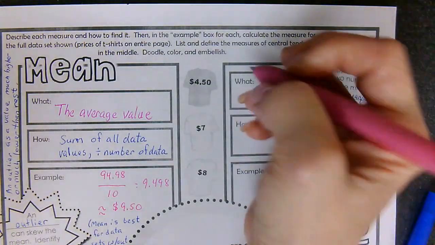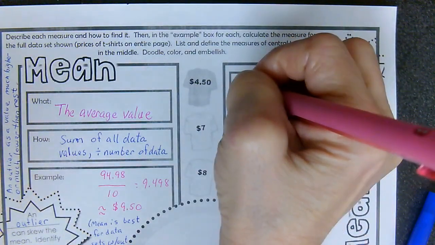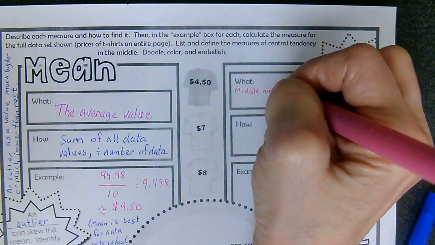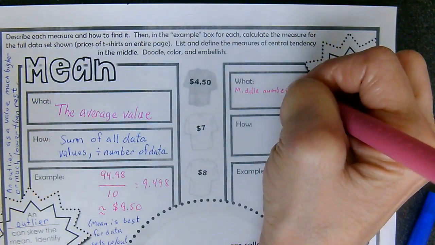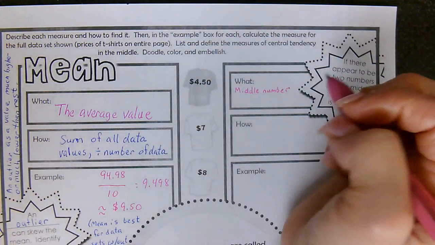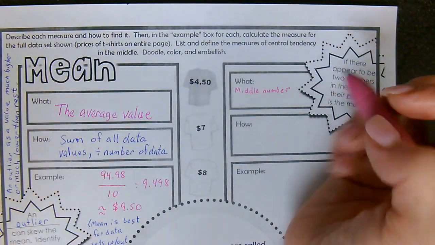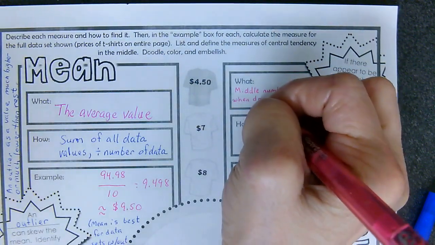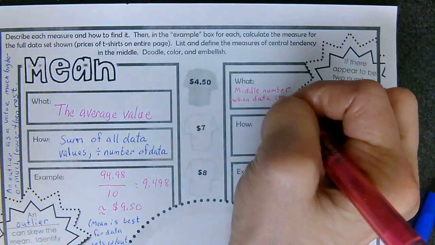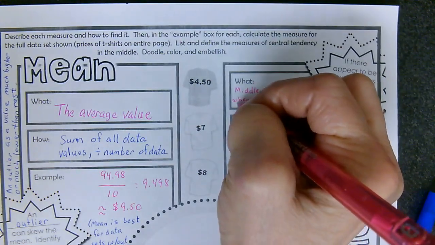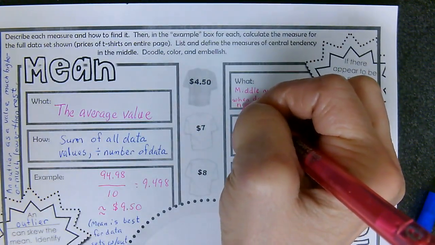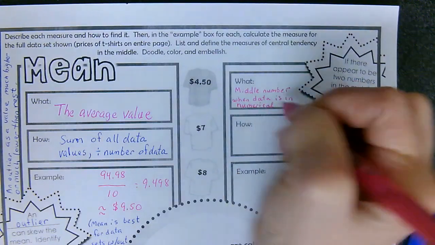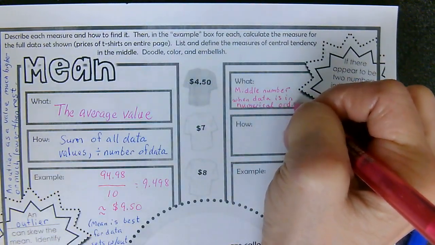Otherwise, median is the middle number when the data is ordered in numerical order. When data is in numerical order, like least to greatest, greatest to least. Okay.